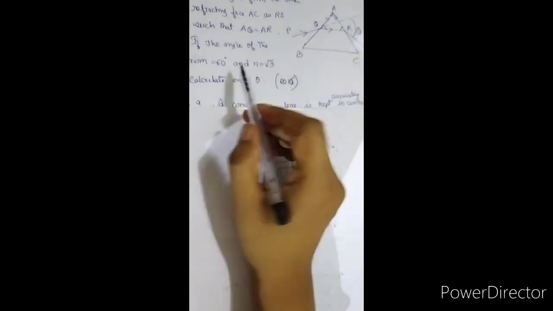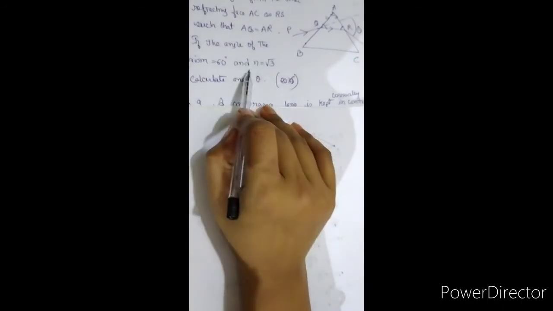it is done. Now the question is, if the angle of the prism is given and n equals to 1, calculate the value of theta. Theta is the deviation angle now. So you have to calculate the deviation angle from here. I hope a similar question we have done in the class. You can do that.